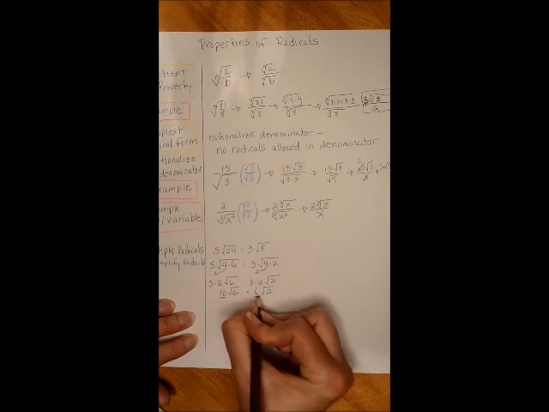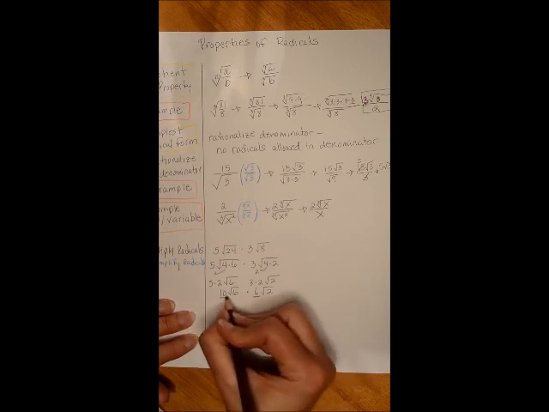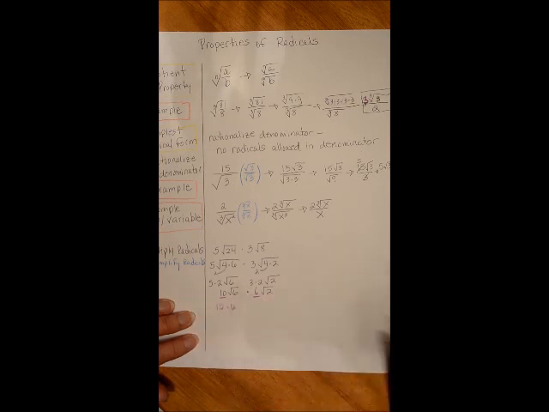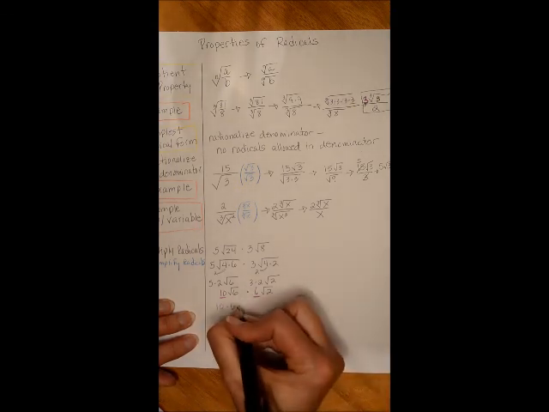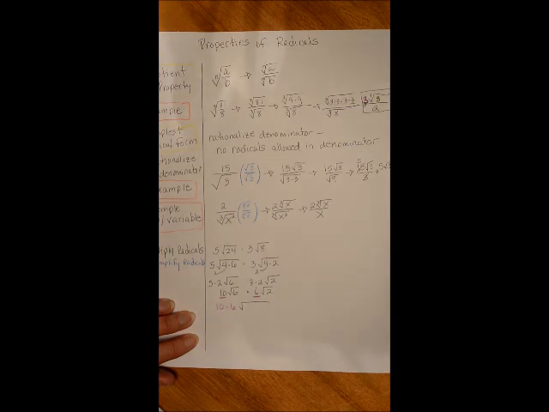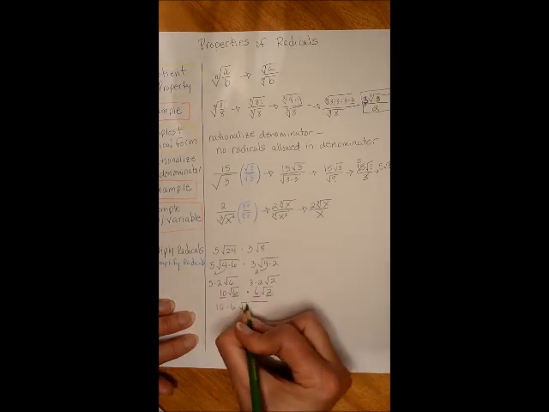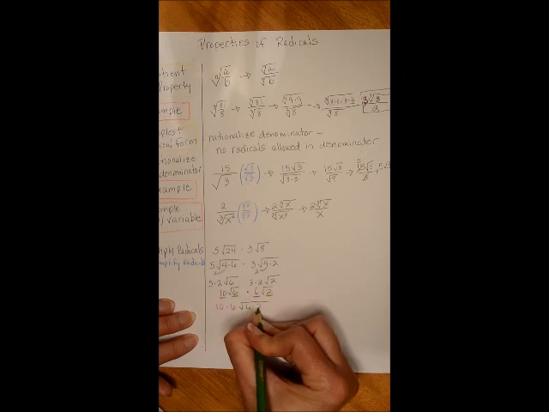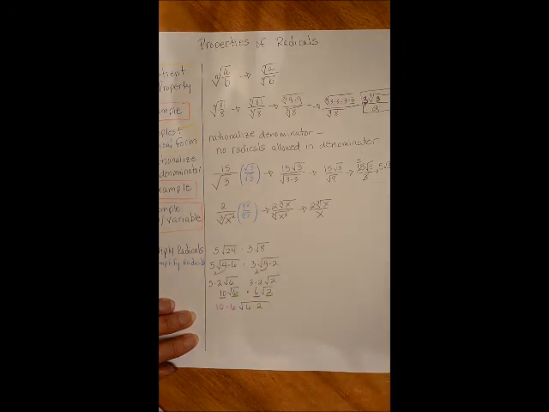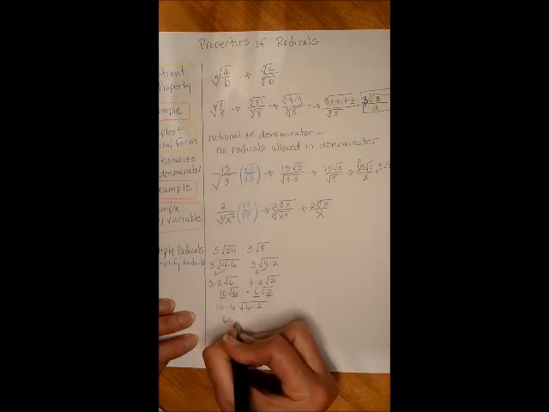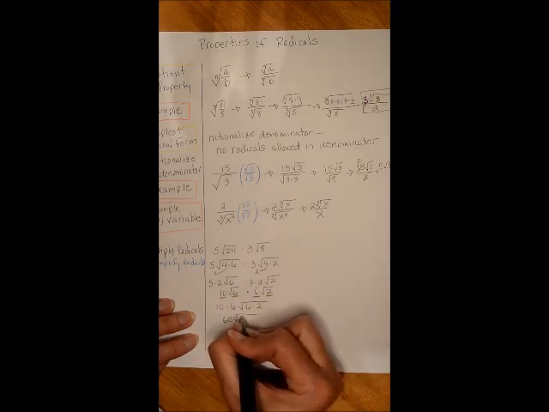So I have the 10 and the 6, and I'm going to multiply those two together. So I have 10 times 6, and under my radical sign, I have the 6 and the 2, so 6 times 2. Here I'll have 60 square root, 6 times 2 is 12.